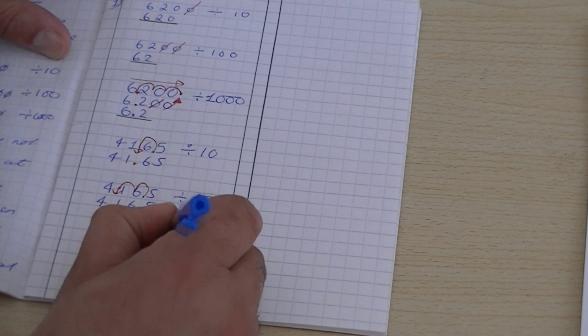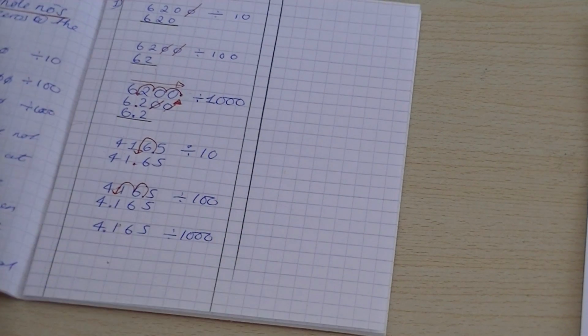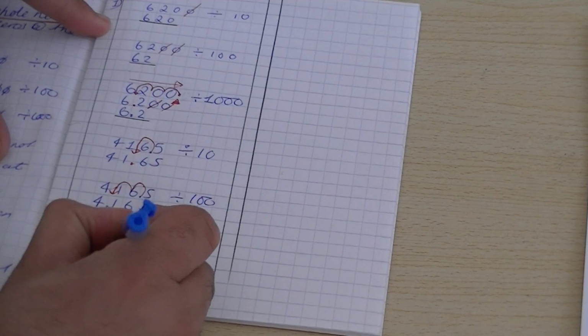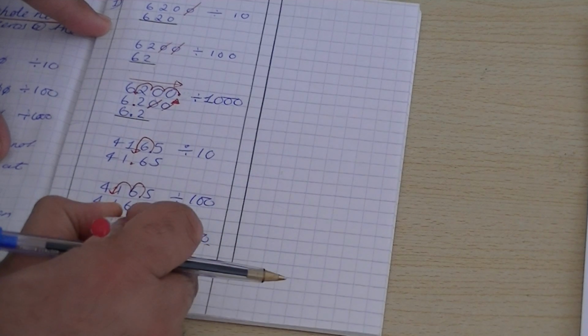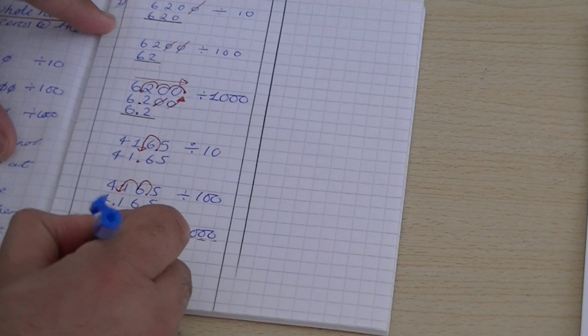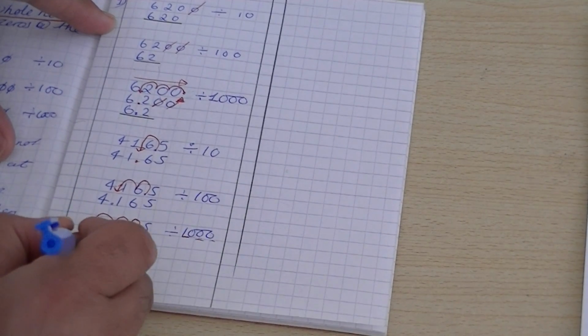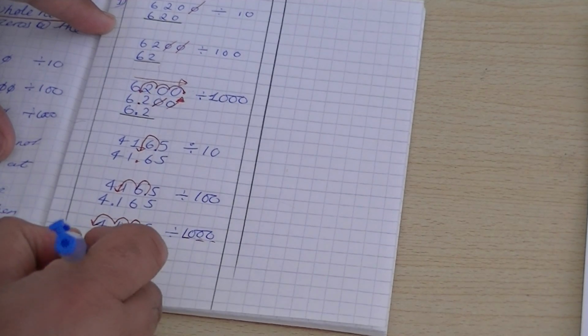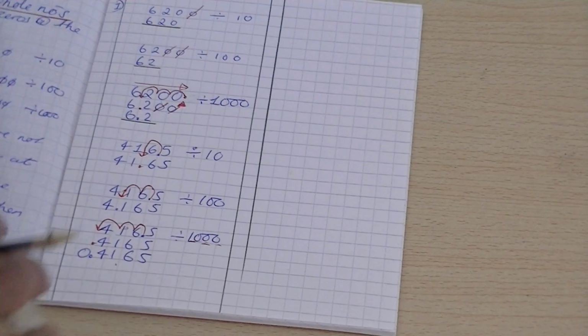We have to divide it by 1000. Okay, I think I put the decimal point in the wrong place. The number stays the same. It's 416.5, yes? Divided by 1000, you've got 3 zeros, 3 places to the left. Drop it down. What do we need here? We need an extra 0 to make the number sound right when you read the number out. And we're done.